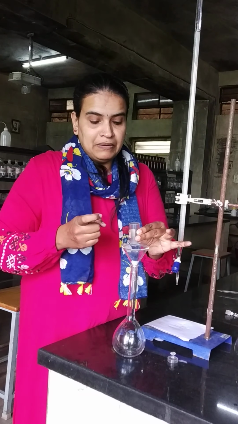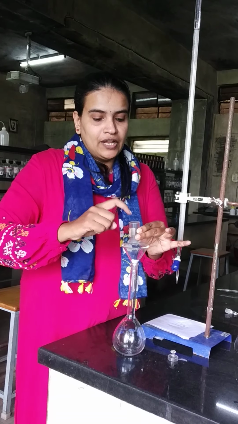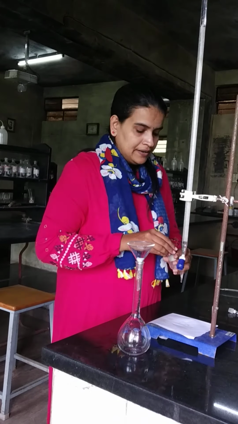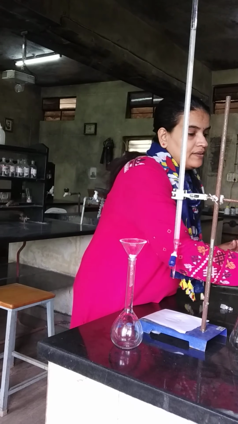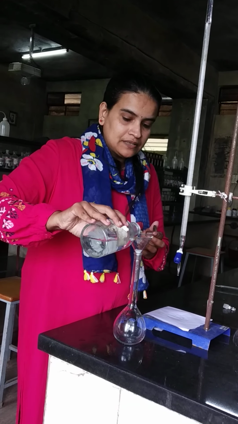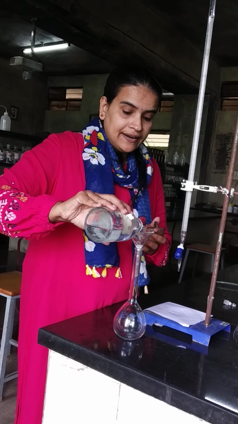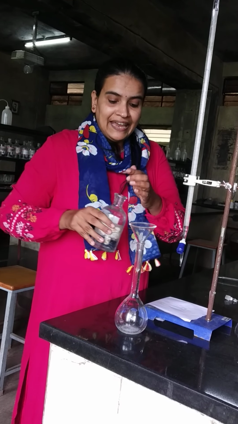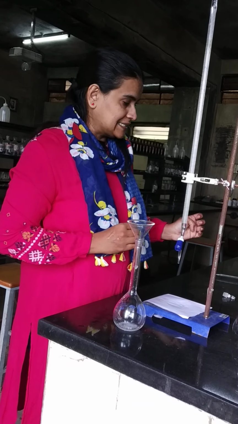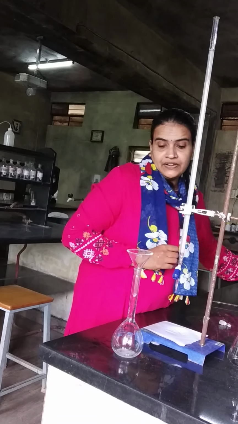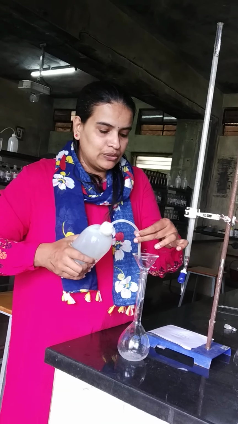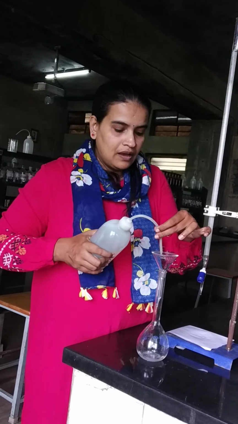To transfer completely, just tap the bottom of the weighing bottle. Before adding water, just add a few drops of dilute sulfuric acid. This is added to dissolve any zinc hydroxide precipitate that may have formed during this reaction. Now, after that, we can add distilled water. In complex symmetric titration, we use only distilled water.